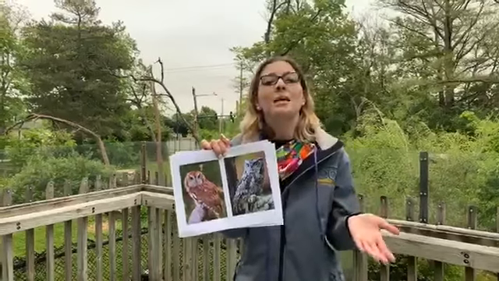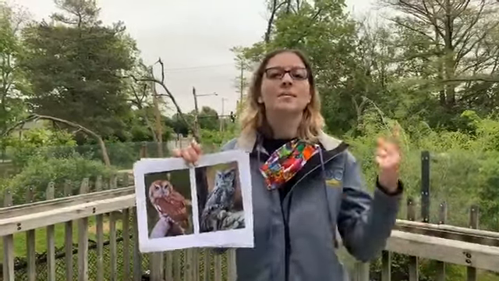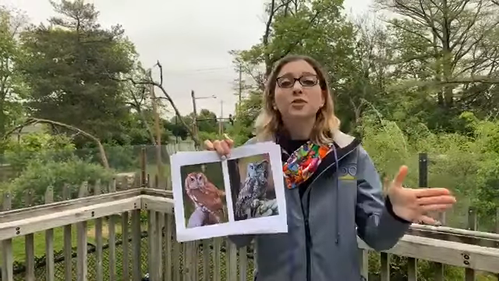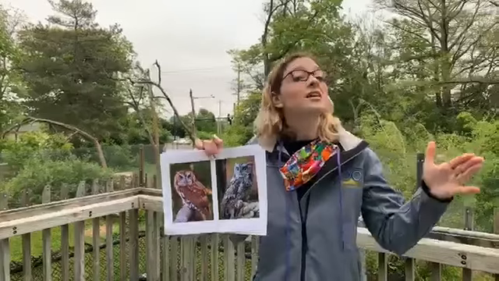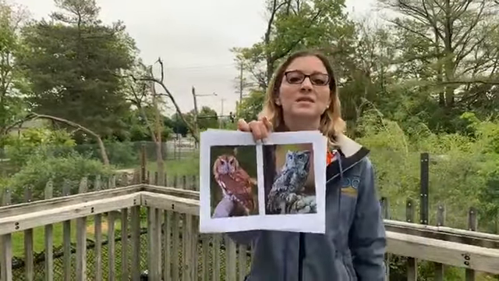Kind of like a Labrador. If you have a lab at your house, Labrador dogs, they come in chocolate, they come in yellow, they come in black. All three of those are the same type of dog, they just come in different colors. That is the same with this species of screech owl. Now there are other animals that come in different colors as well.